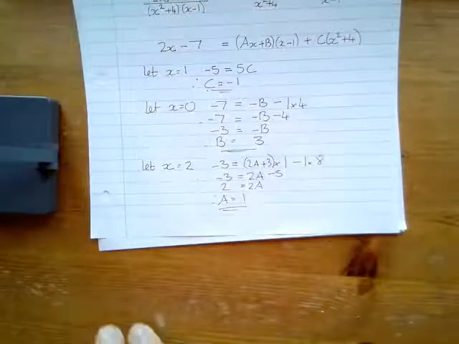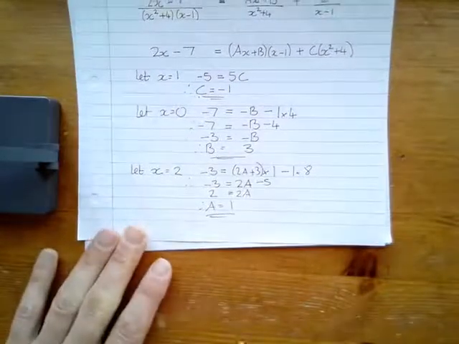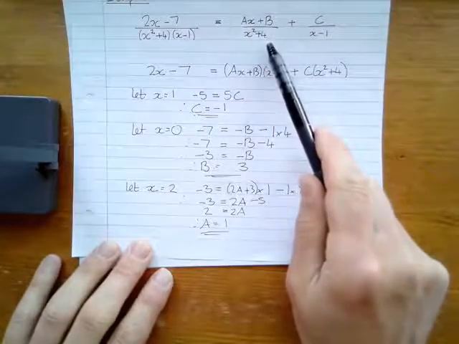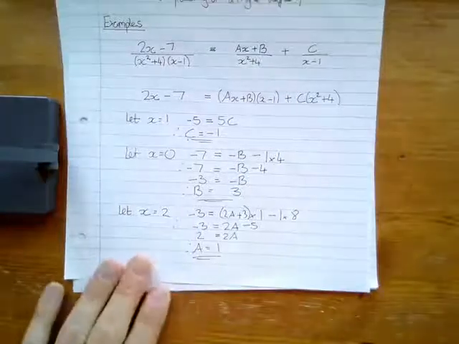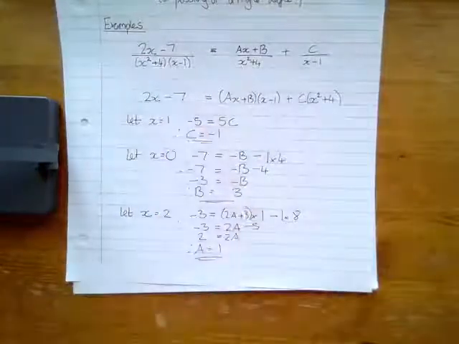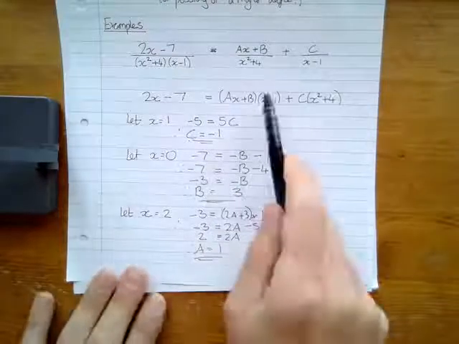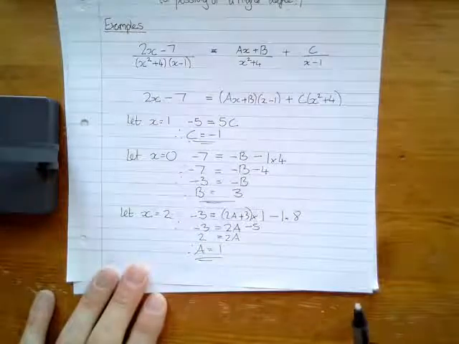Now, if Sir was not being incredibly lazy, he would now write out the answer, which would be x plus 3 over x squared plus 4, minus 1 over x minus 1. Okay, and we've turned that into partial fractions, which then we will be able to integrate really easily by integrating these separately.